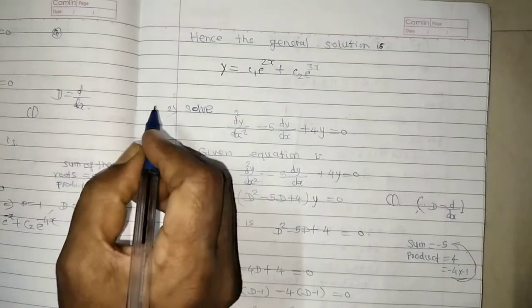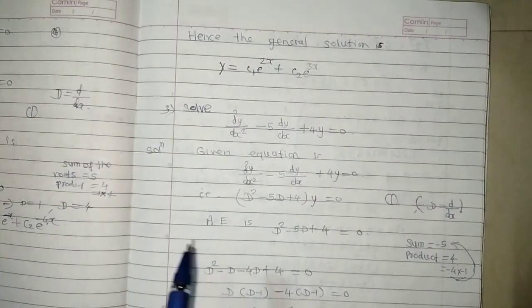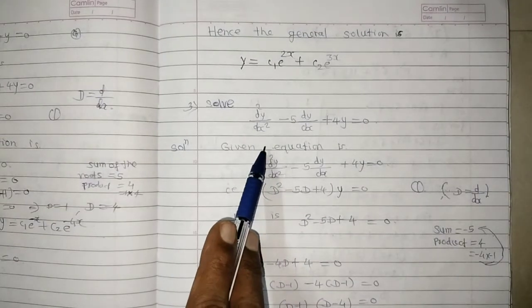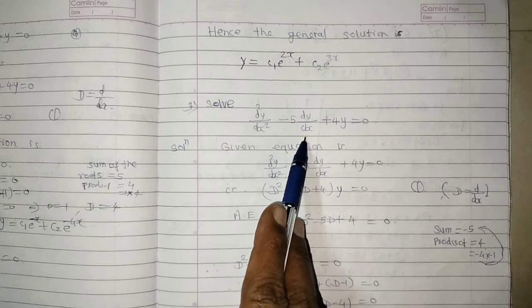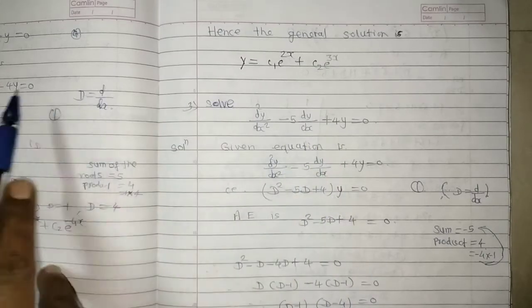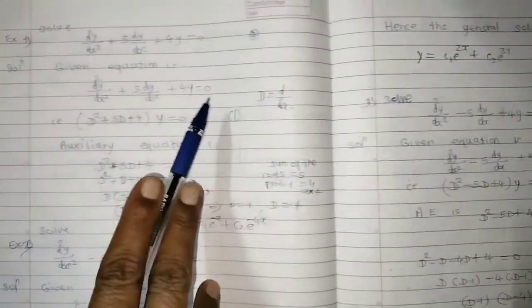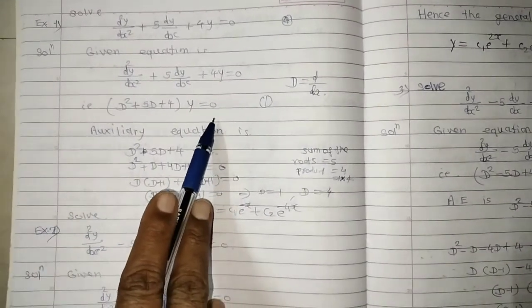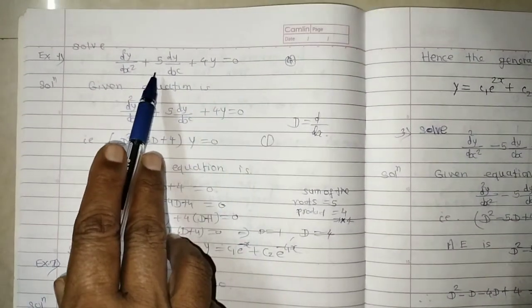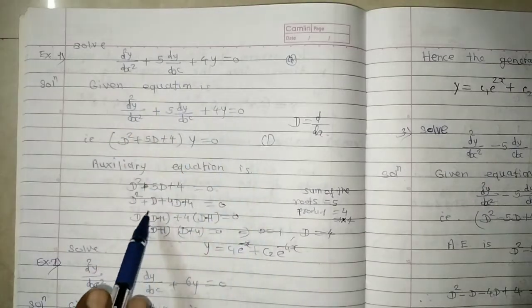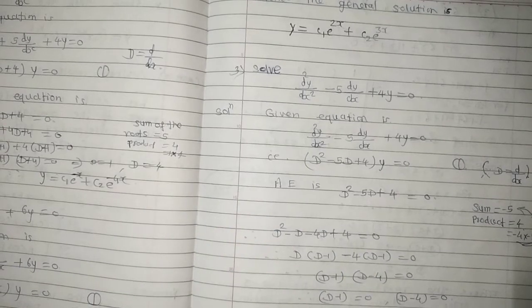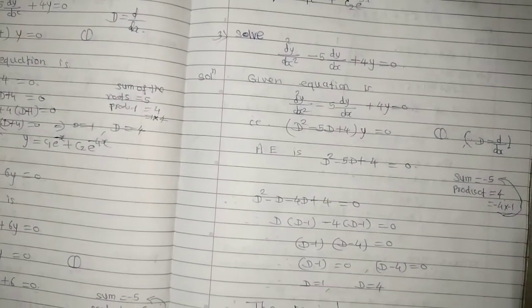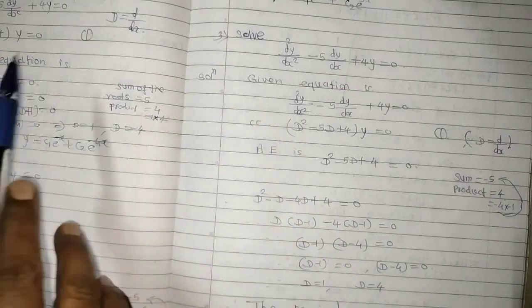Now we consider the next example. Solve d2y by dx square minus 5 dy by dx plus 4y equal to 0. That is the first example, but in the book there is a change in sign. So we have solved the same example here by correcting the sign. So we have considered this as example 1.